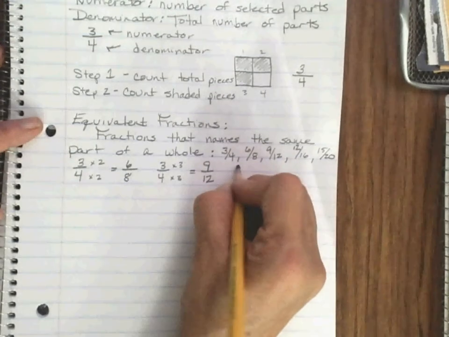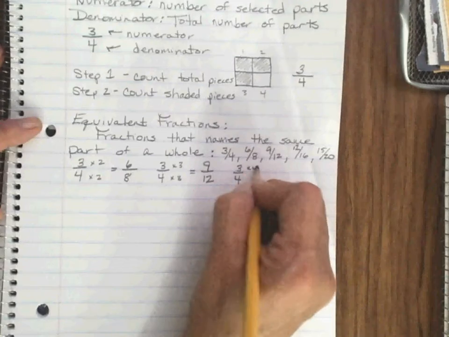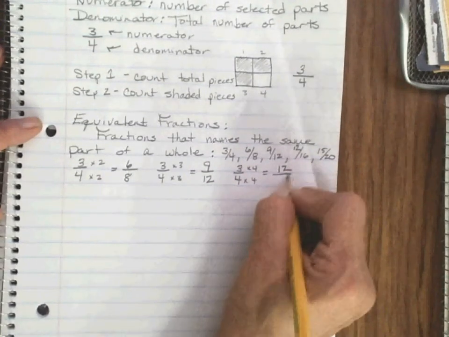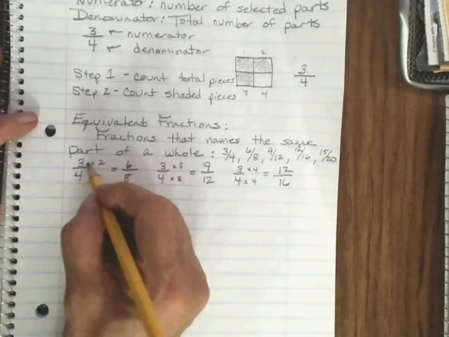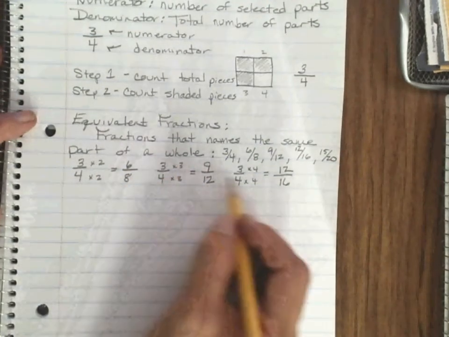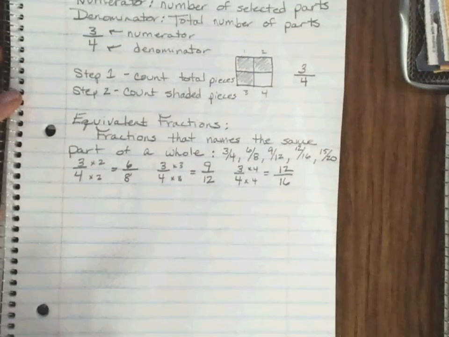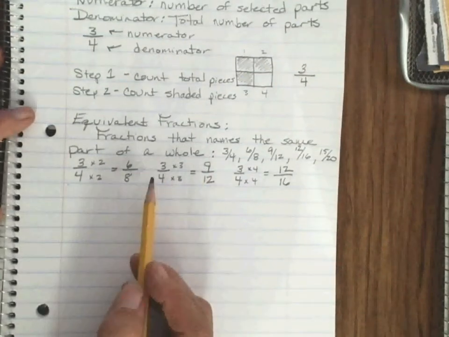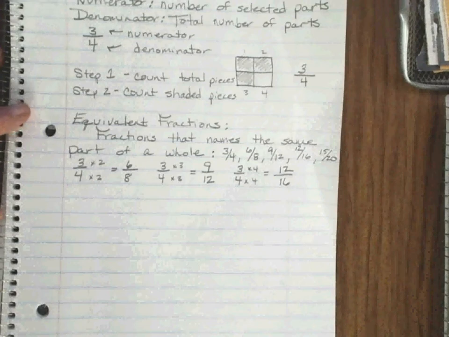And how about this one? 3/4 times 4 equals 12/16. Okay? So do you see how when I multiplied the top and the bottom by the same number, these are the fractions I got. They equal the same thing. 6/8 is the same as 3/4. 9/12 is the same as 3/4. And 12/16 is the same as 3/4.